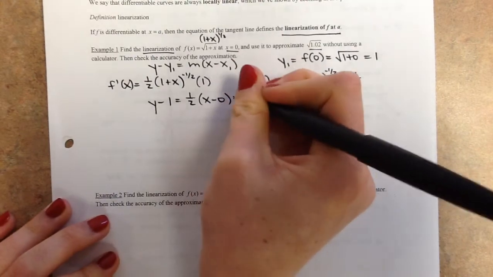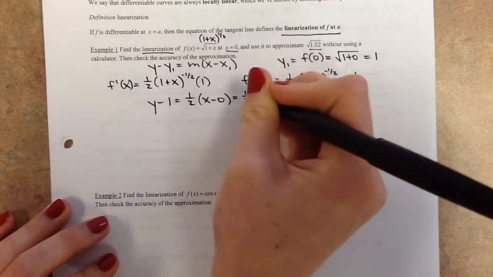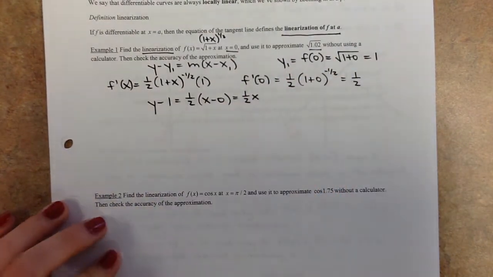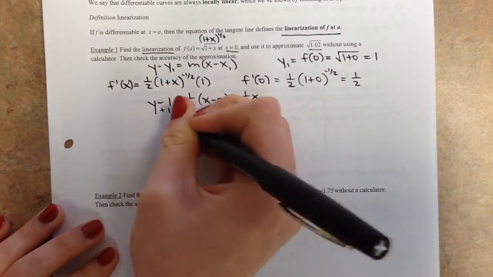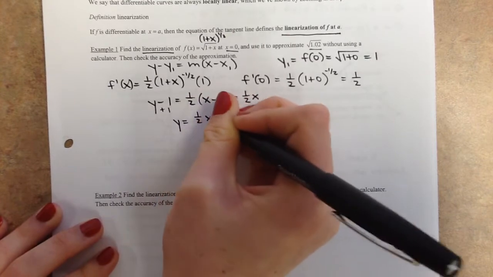All we do is we distribute this 1/2, and that would just be a 1/2 x, since this, of course, is 0, and then we would add the 1 to both sides. Okay, so we have y equals 1/2 x plus 1.